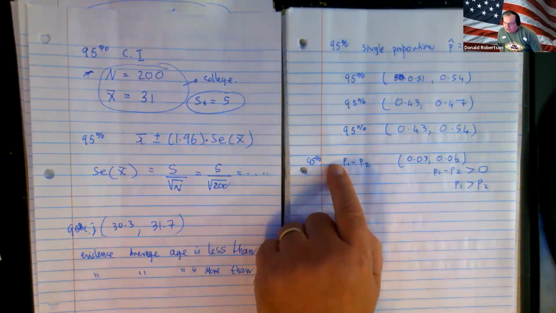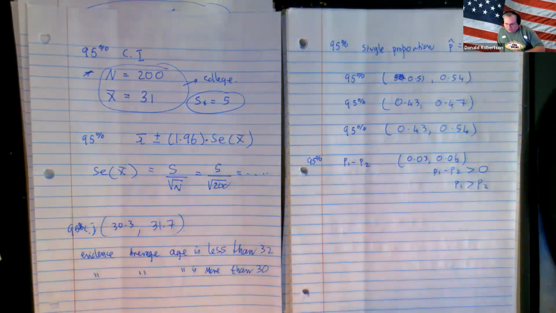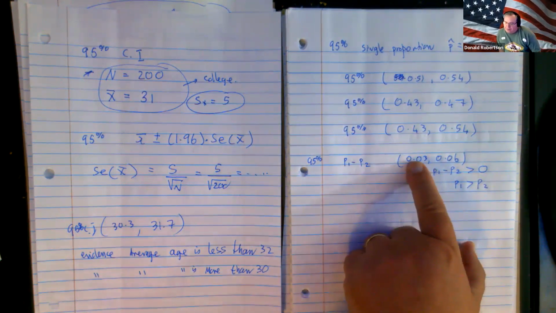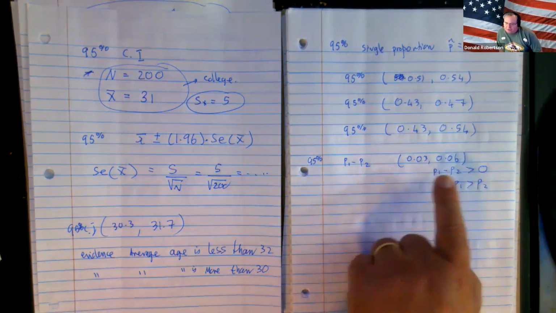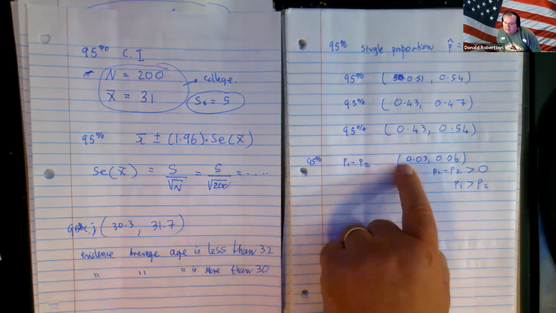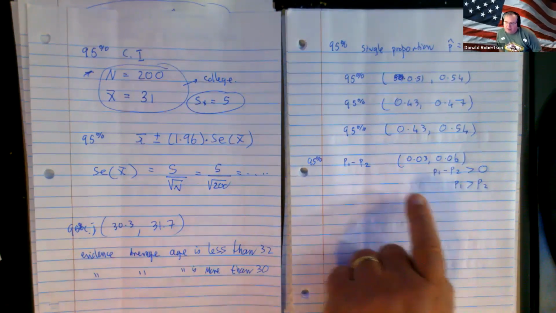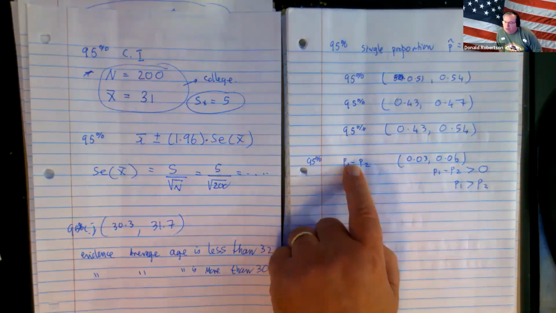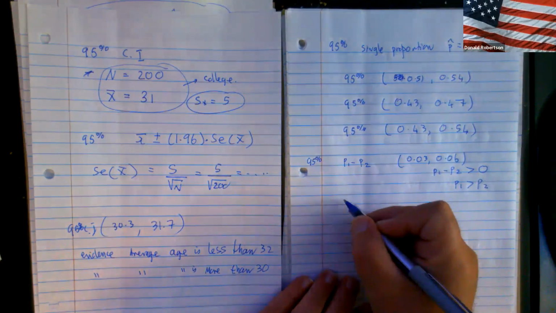So can you imagine P1 is men and P2 is women, and we're asking them, do they like pickles? If this is my 95% confidence interval of the difference between them, and everybody is positive, that is telling me that men like pickles more than women.